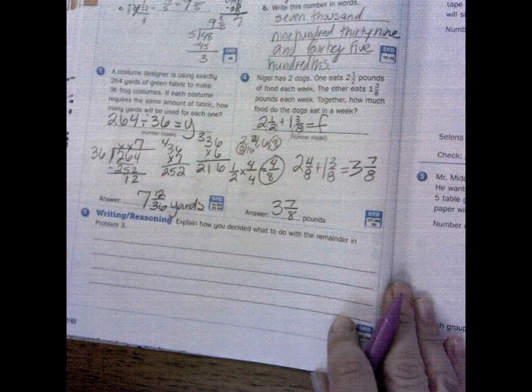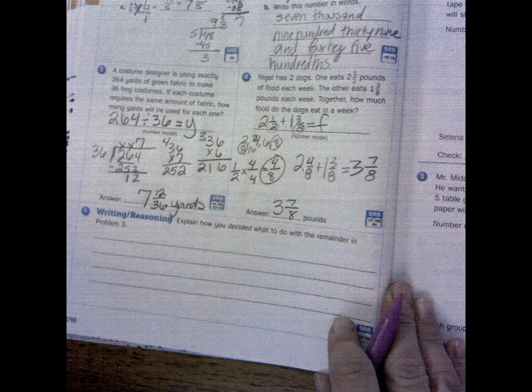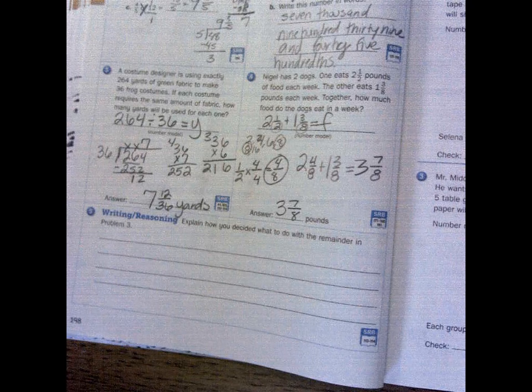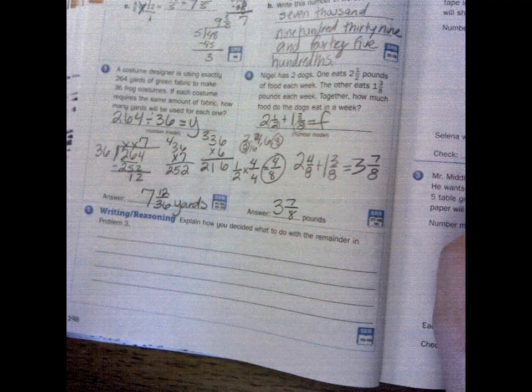So for number 5, you're being asked to look back at number 3. Explain how you decided what to do with the remainder. Now, if you're stuck, think back to that problem and figure out what we did with the remainder.